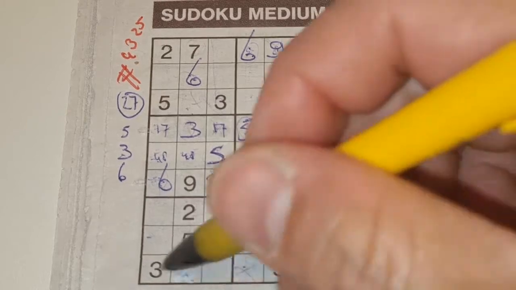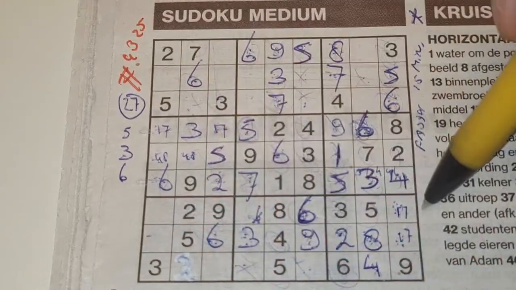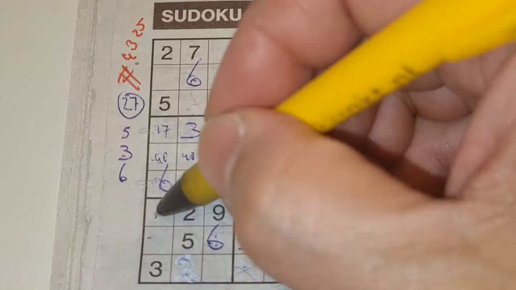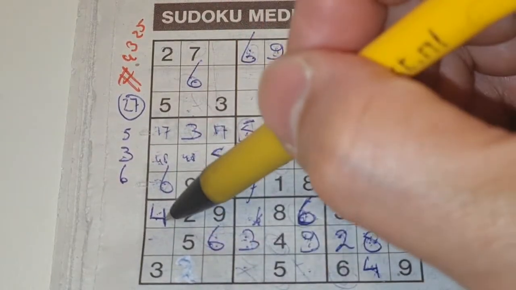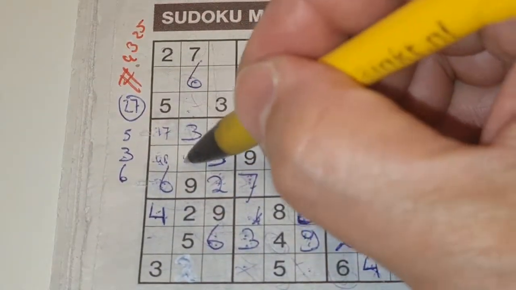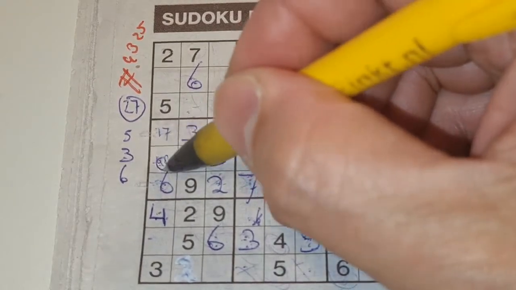Alright, 4 in the last row, 4 in the row above. So on that row, the only place left for the 4 should be there. Now we have a 4 here, so this box can't be 4 anymore. That box should be a 4, and this box should be an 8.